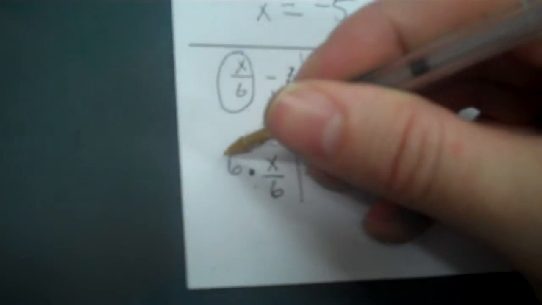So now x is being divided. So what's the opposite of divided? It'd be multiply. So I multiply by 6, because I get rid of the 6's here. And then 11, line up your equals. You have x, and then 11 times 6 is 66.